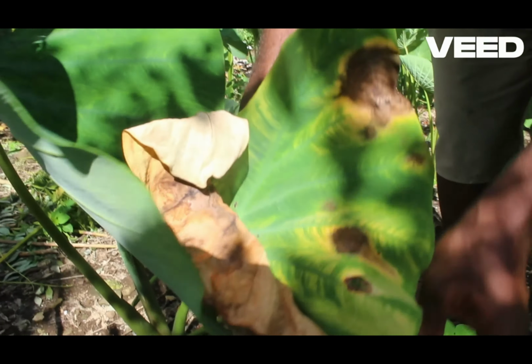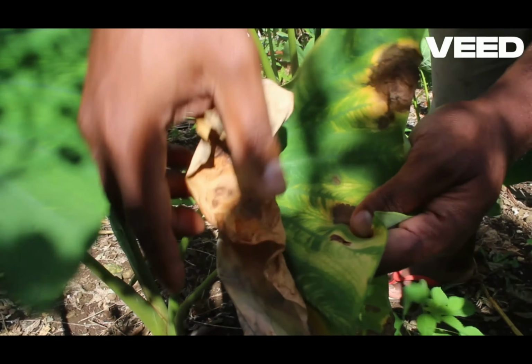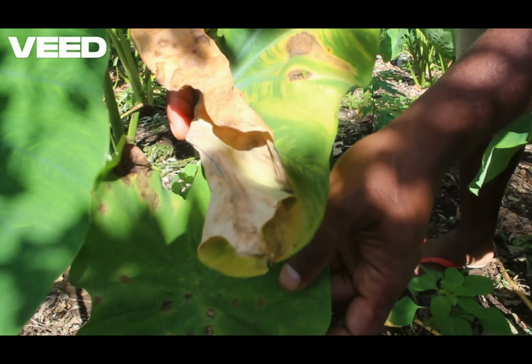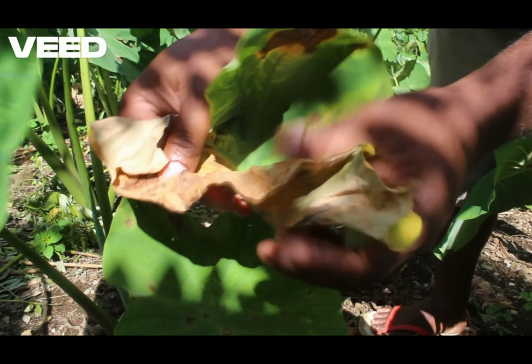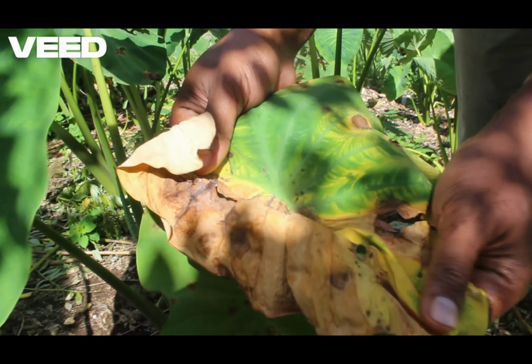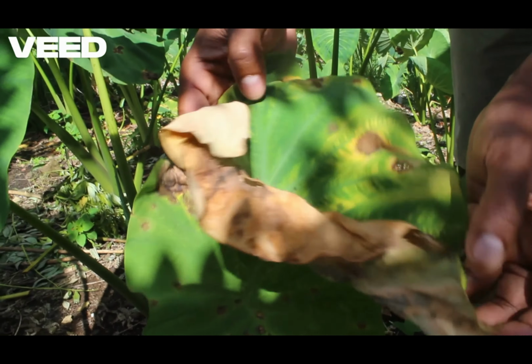And then after this, it will move on to another leaf, continuously. So this will result in total failure of the leaf, or the plant might die. So it is a very economical loss to the farmers. So it is wise to control the Taro leaf blight.